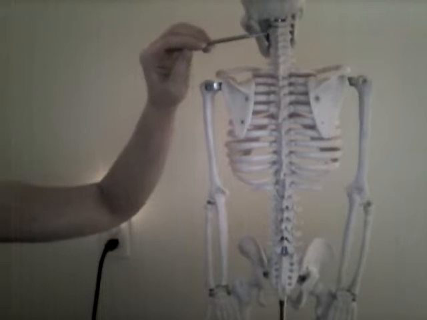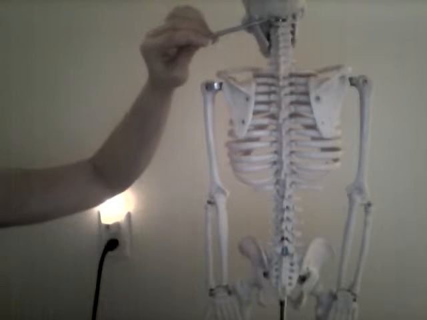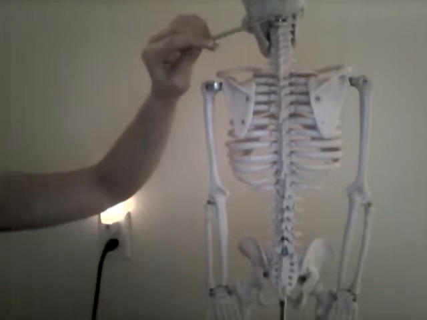Next, the cervical vertebrae has 7, the thoracic has 12, the lumbar has 5, and the sacral has 5. The atlas is up here. It says, what does this bone articulate with from the superior aspect? So this bone is articulating with the head, or the skull at this point, and it supports the head, and it's responsible for nodding and rotational movements.